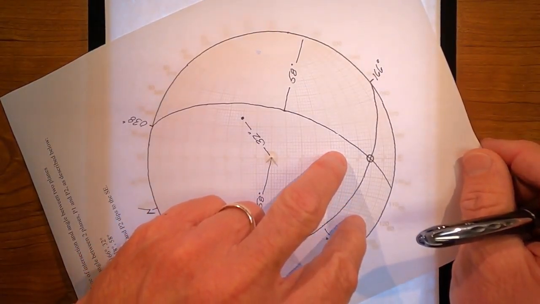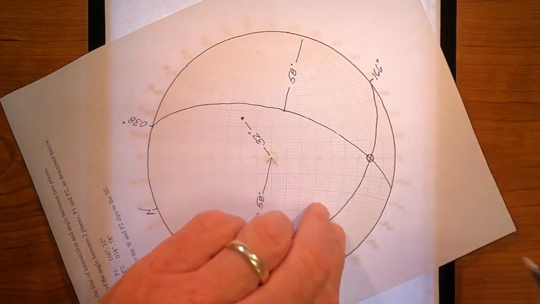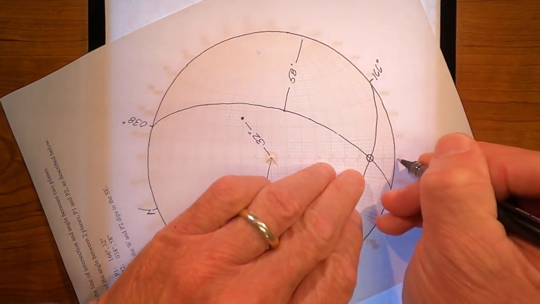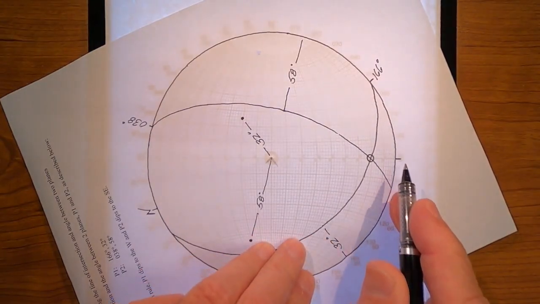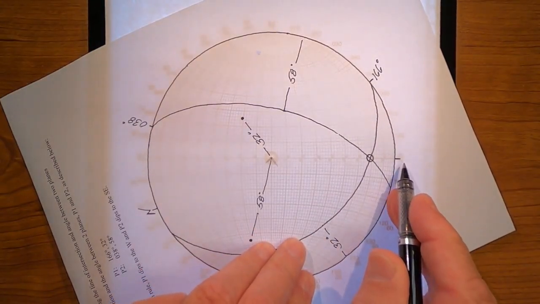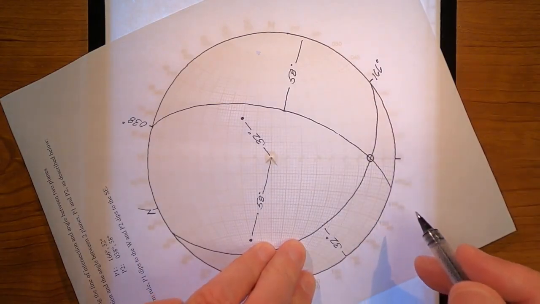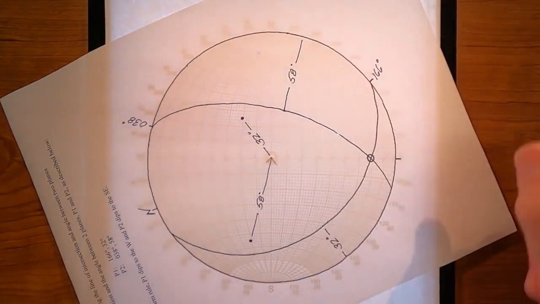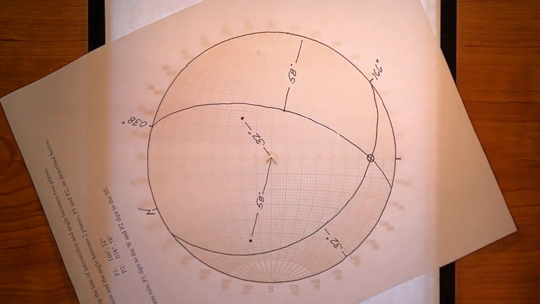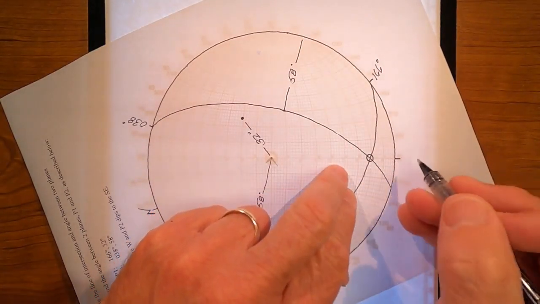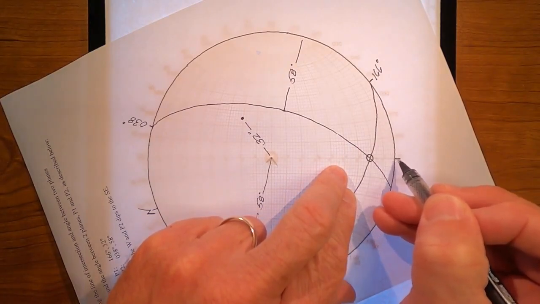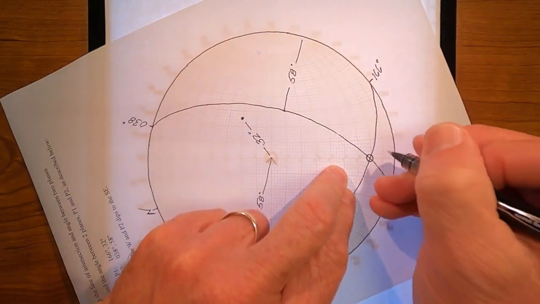I want to place that intersection precisely on the east-west axis and put a tick mark on the primitive great circle, and that is going to be the trend of the line of intersection. But I can't determine the trend yet, because I'll have to reposition the overlay in its registered position to do that. While it's in this position, however, I can count the plunge, and that is 10, 20, 22 degrees.